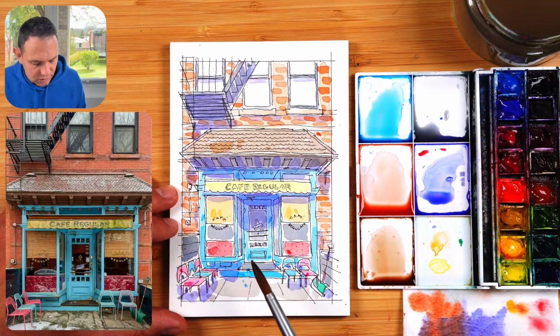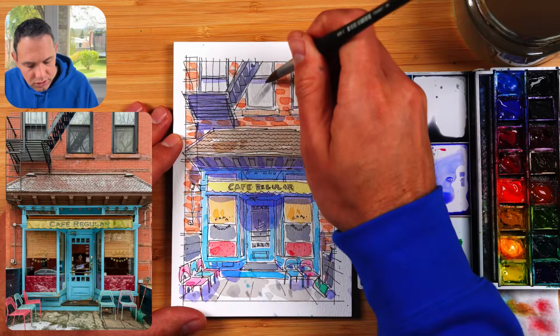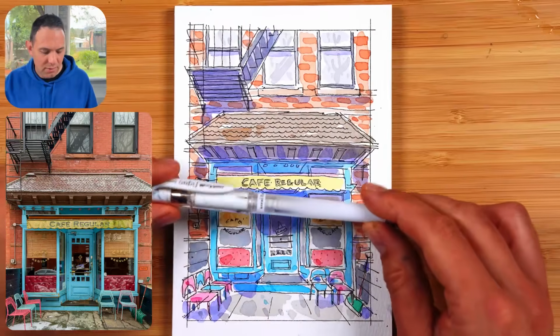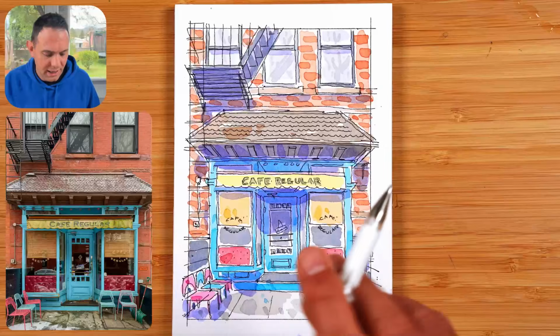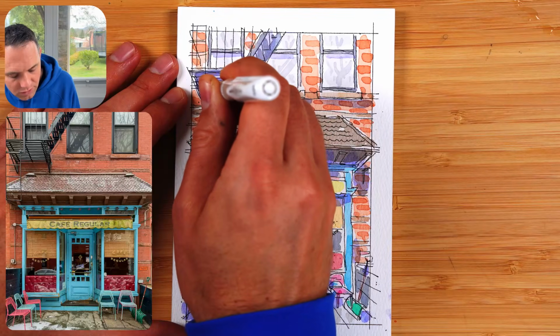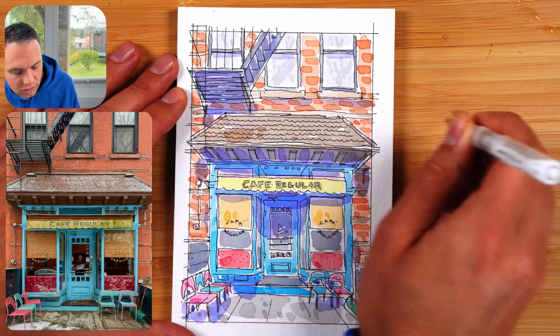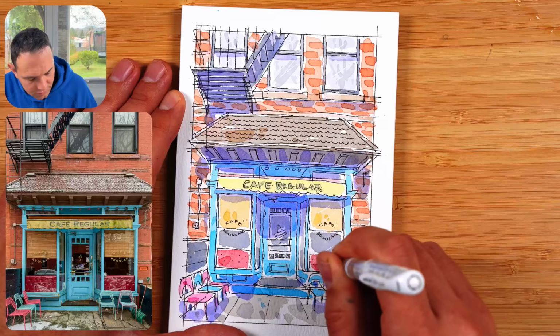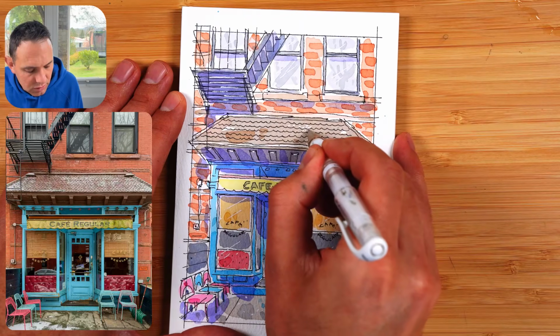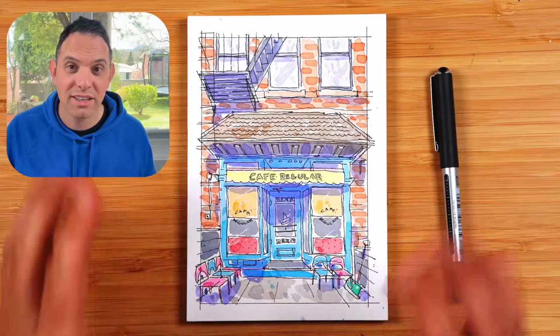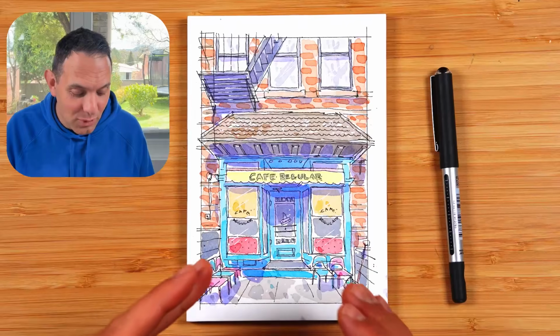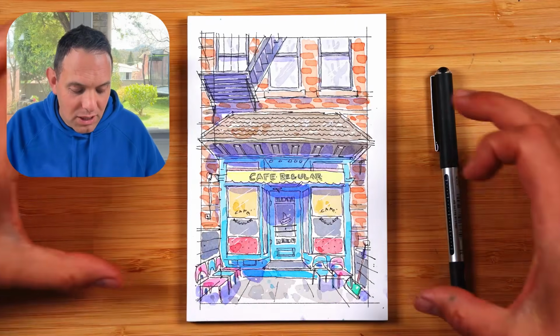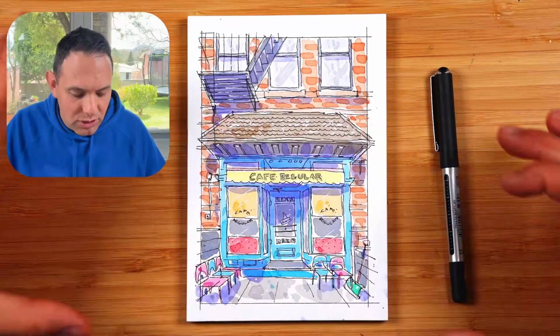Add some splatters for interest. I'm drawing a line for the stairs there. Now I have my Uniball Signo white pen, and I'm holding my pen very vertical to get that ball rolling. Let's add some snow. So that's how I sketch this cafe in front view using 1-point perspective, making all the lines come into this point, all the lines in depth.